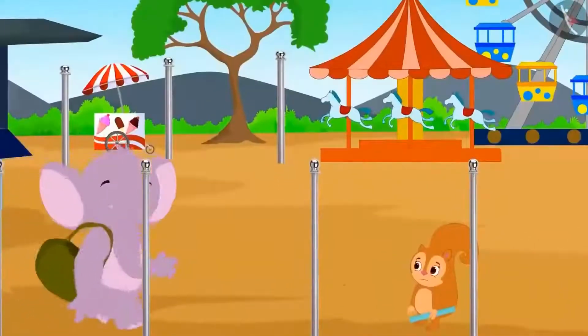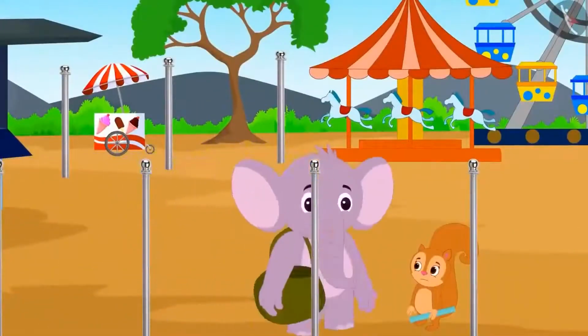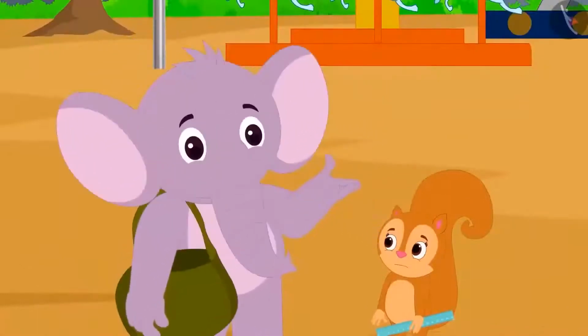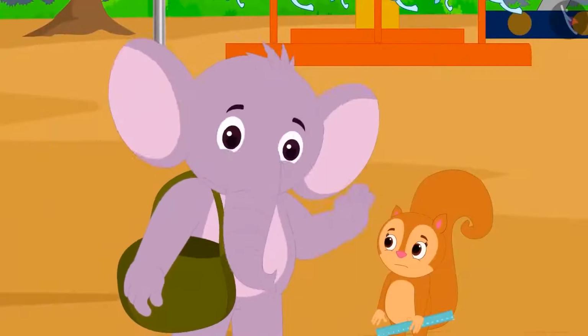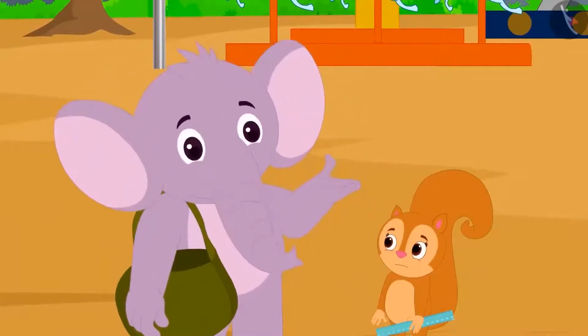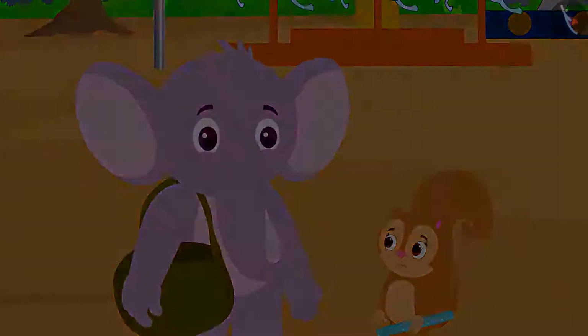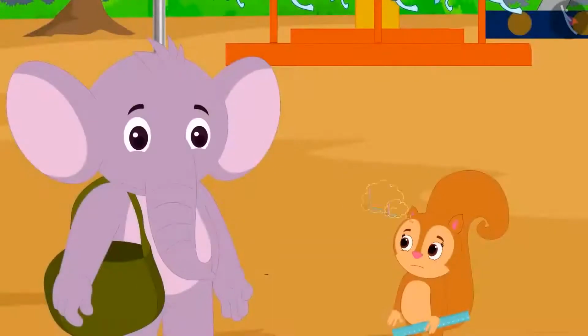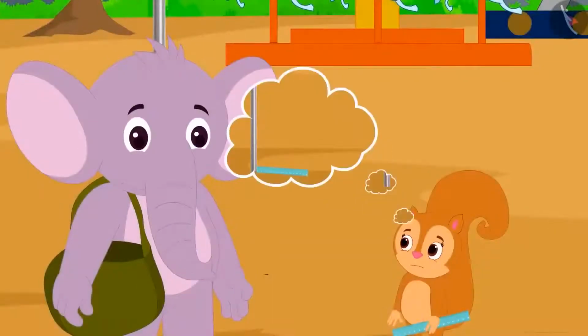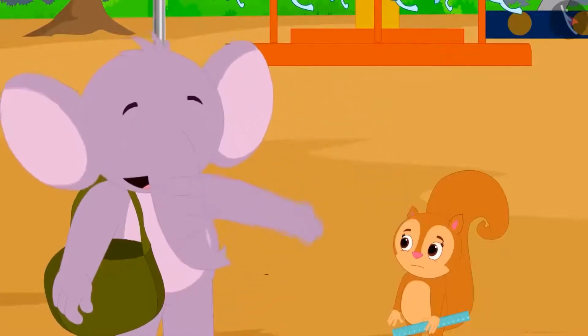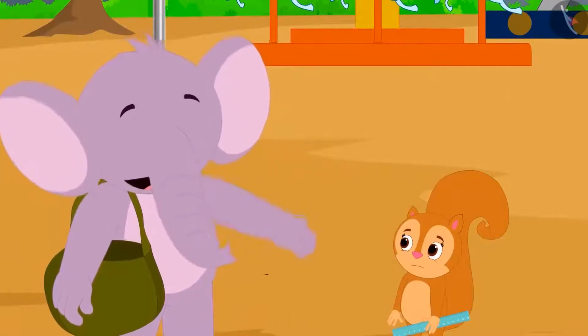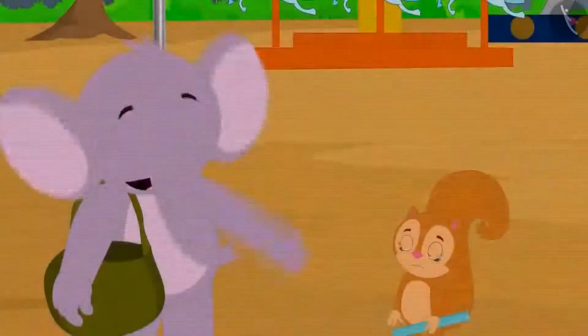Just then, Appu was passing by. Seeing Chanda upset, he asked her what she is measuring using that small ruler. Chanda tells him that she is trying to measure the distance between the poles. Appu heard this and started laughing loudly.